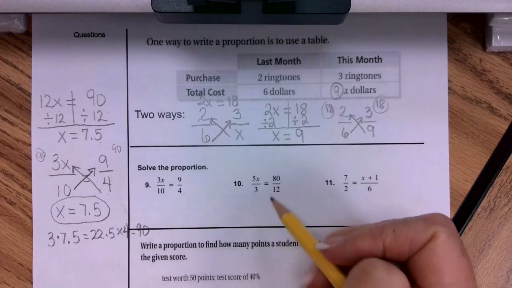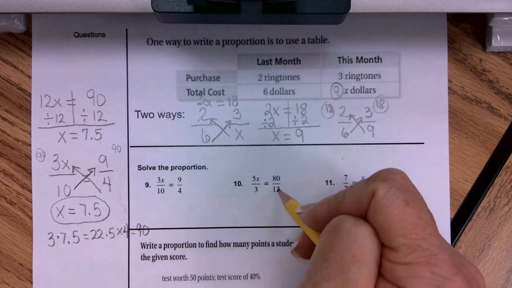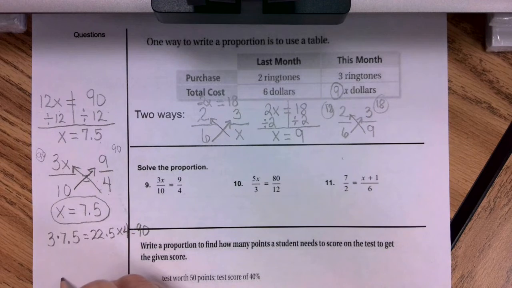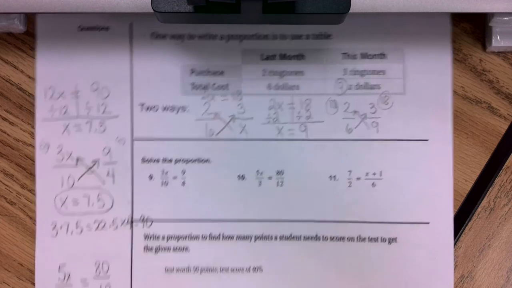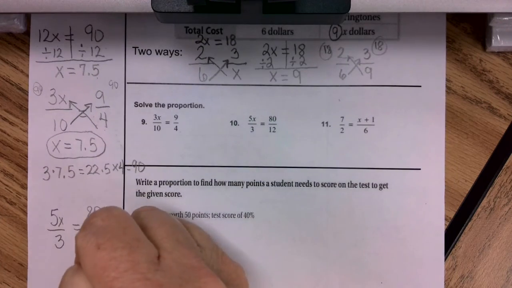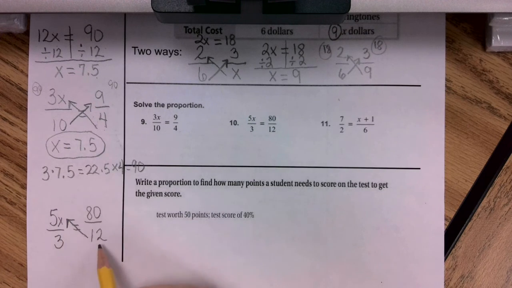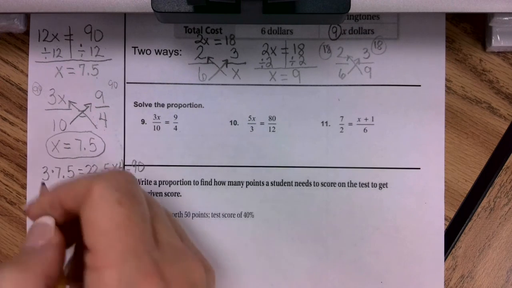All right, we've got 5x over 3, and that equals 80 over 12. So we cross multiply, and we have 12 times 5 is 60.